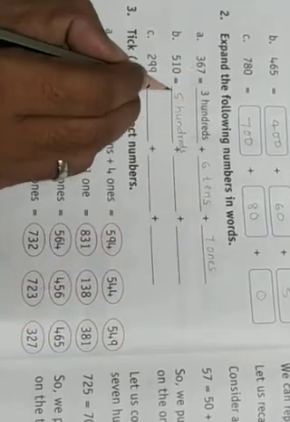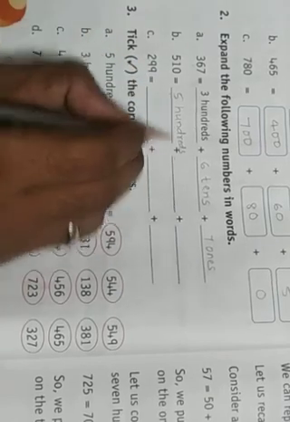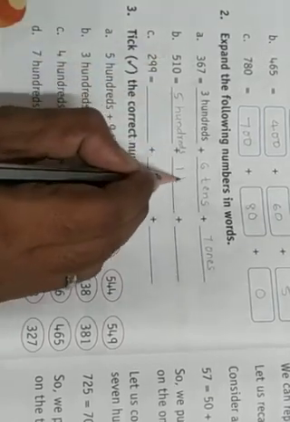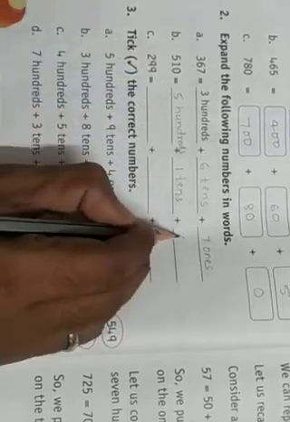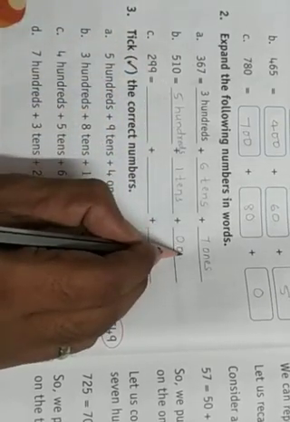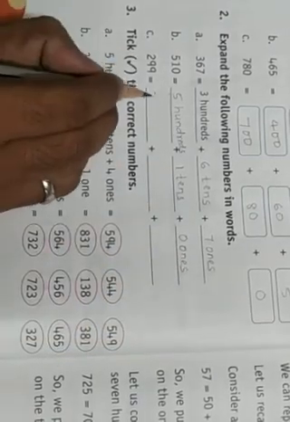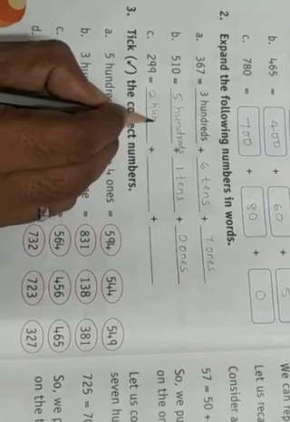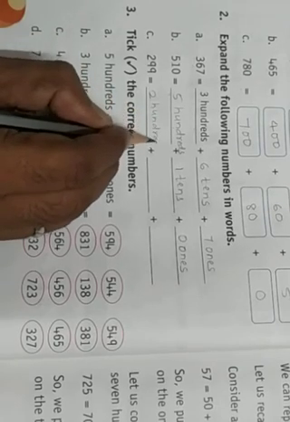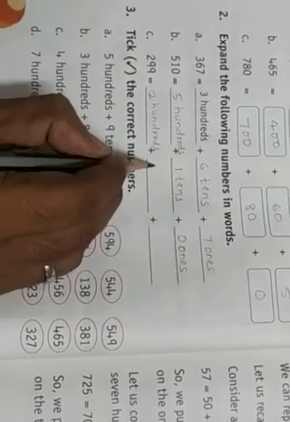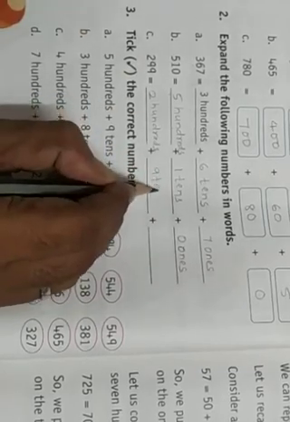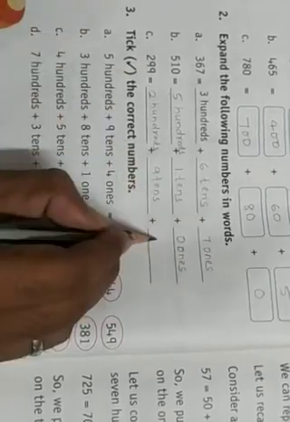Right? Then 510 is 500s, 1 ten, 0 ones. Okay? So here 299 is 200s, 9 tens, 9 ones.